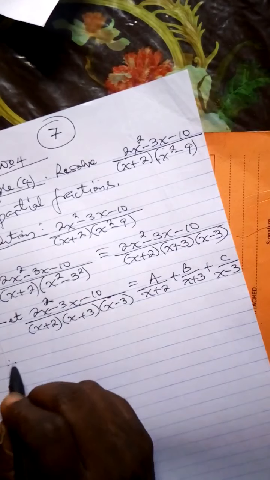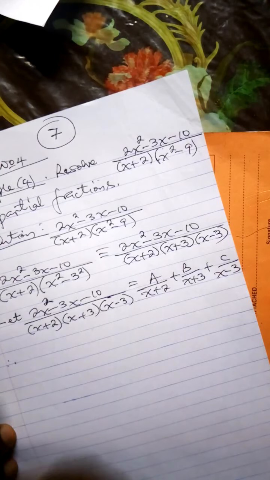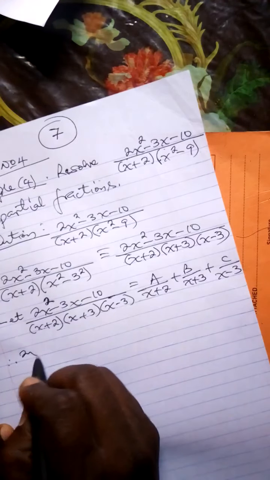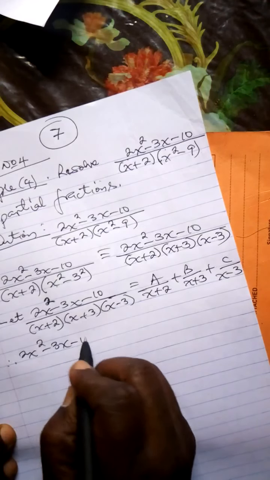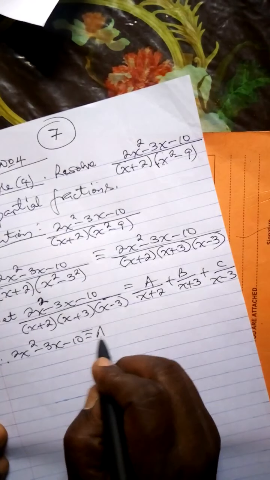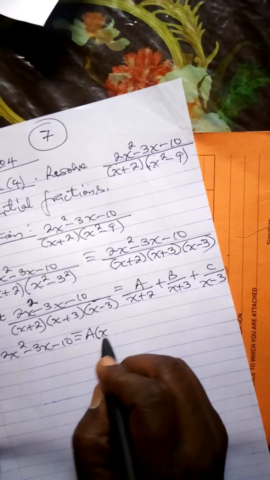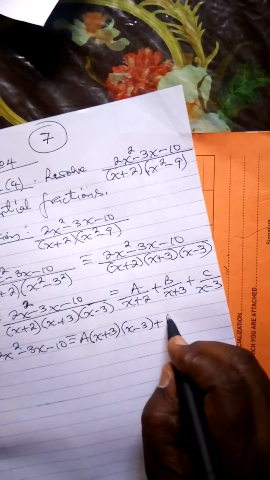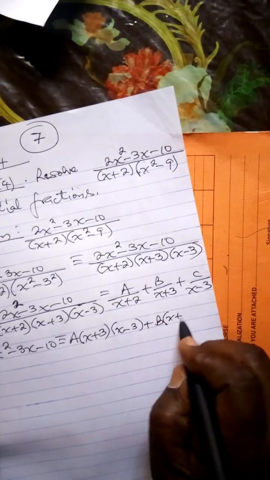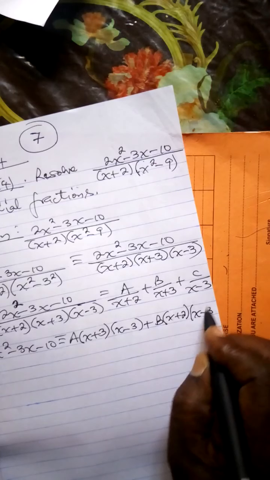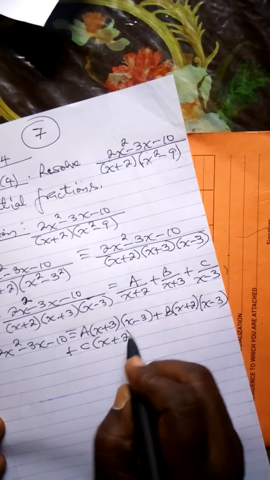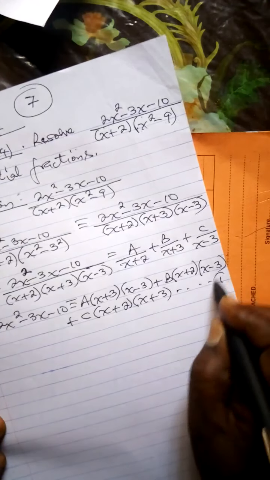So if you multiply throughout by the LCM, the left-hand side will be left with 2x squared minus 3x minus 10, which is equivalent to A(x plus 3)(x minus 3) plus B(x plus 2)(x minus 3) plus C(x plus 2)(x plus 3). Call this equation 1 for reference.